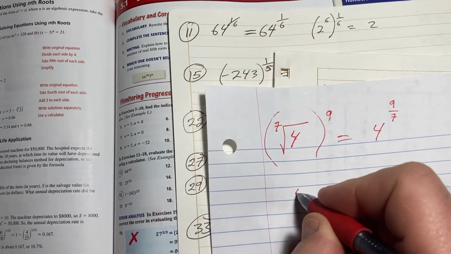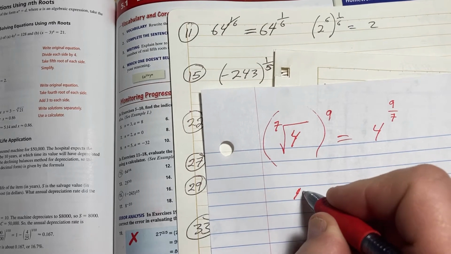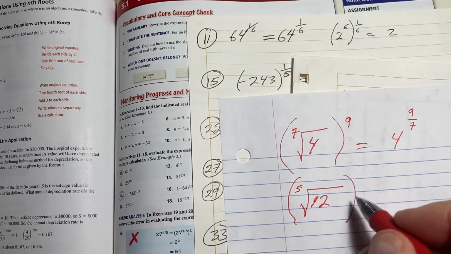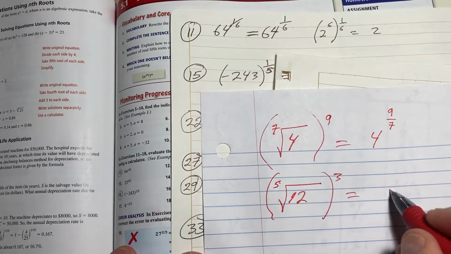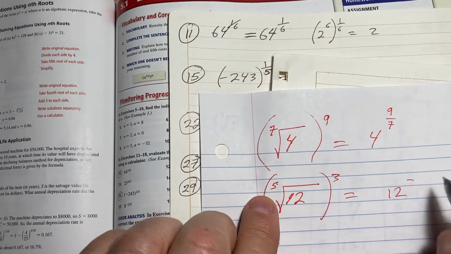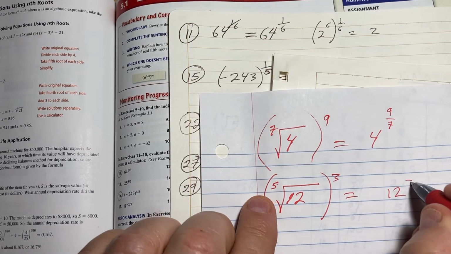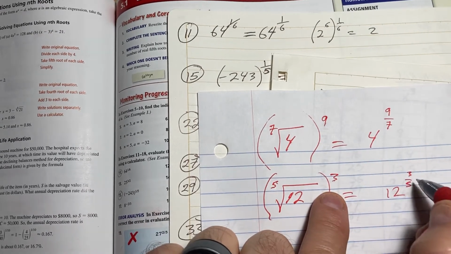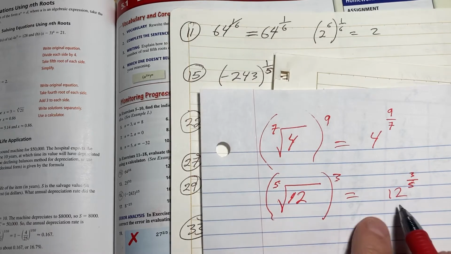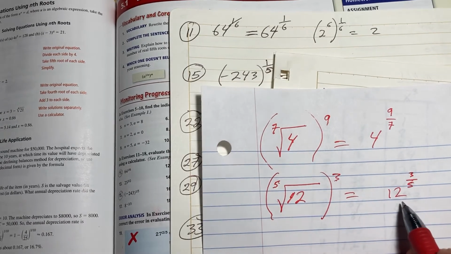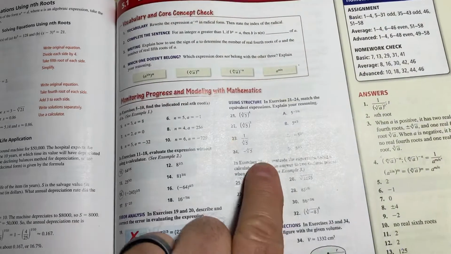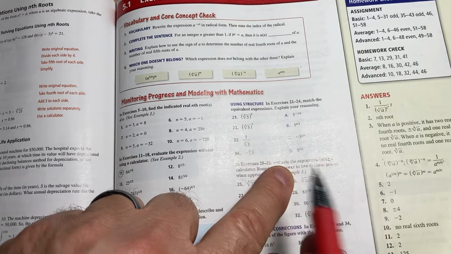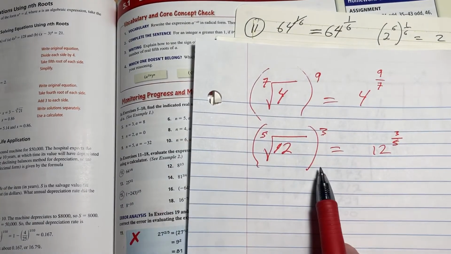If you had something like this, 12, and the root here is 5, and this is raised to the 3rd power. This would be 12 raised to the power. That index 5 would be in the denominator up here, and this 3 in the exponent would be in the numerator. So that would be equivalent to 12 to the power of 3/5. Okay. So when you get to this stuff here, you have to take these and match it up with A, B, C, D. That's all you're doing here. Stuff just like this. Okay.